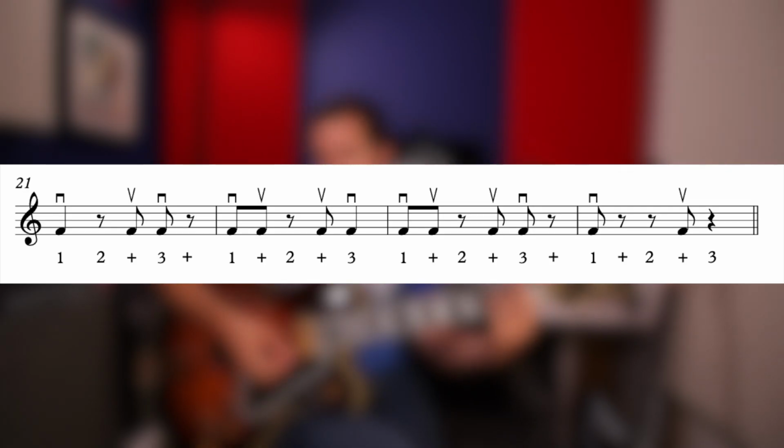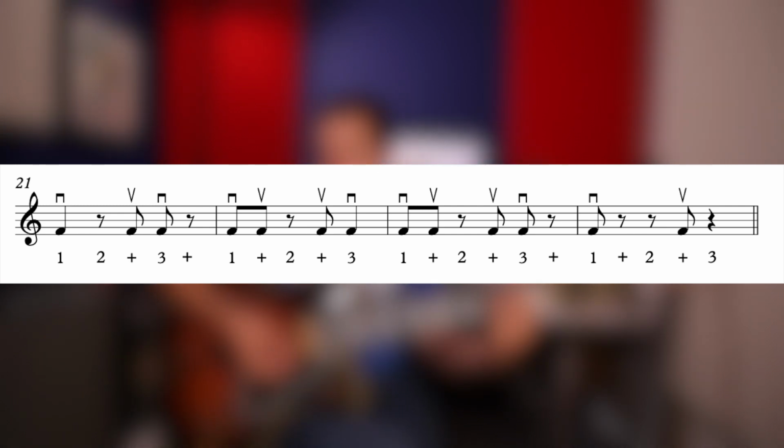So the first one, we're going to have rests on 2 and then the and of 3. 1, 2 and 3 and. Quite funky. Resting on 2, 1 and 2 and 3. Quite like that one. Resting on 2 and the and of 3 again, but having 2 eighth notes on beat 1.